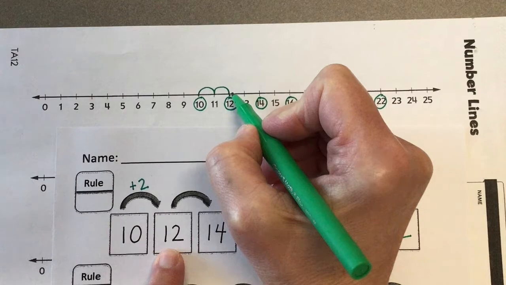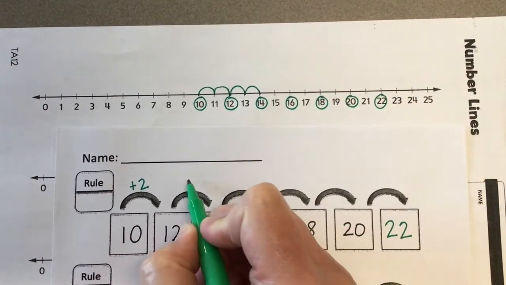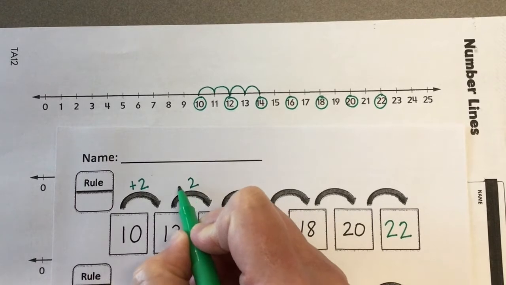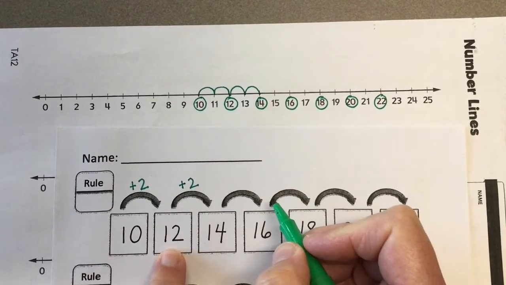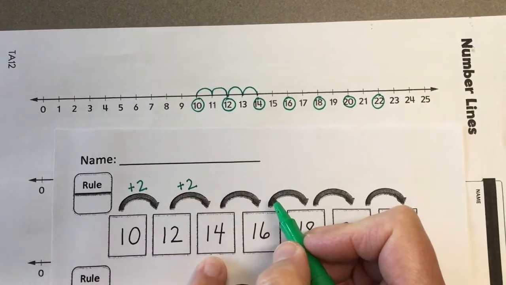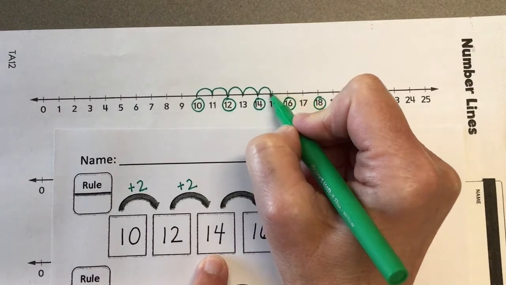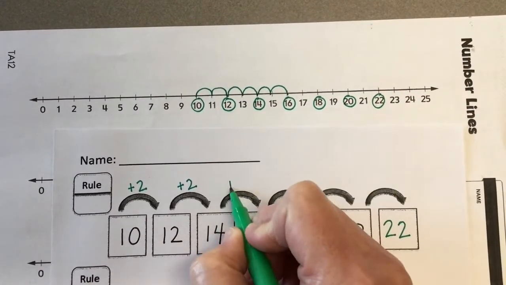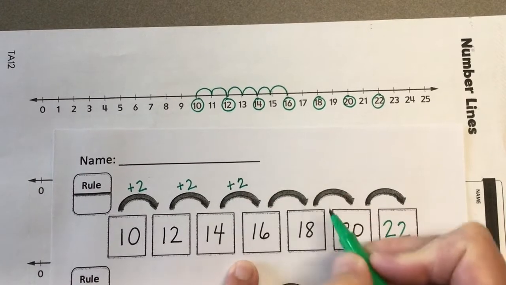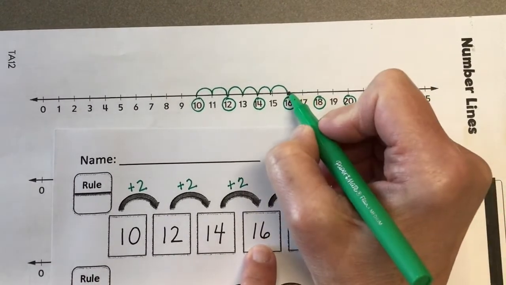12, how many hops till 14? 1, 2. 2 hops. Again, I'm hopping up. I'm counting up by 2, so that's the same as adding 2. 14, what do you want to bet? I'm hopping up 2. 1, 2. Yep, 14 to 16, I had to hop up twice. 2.